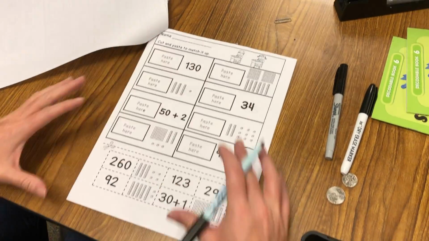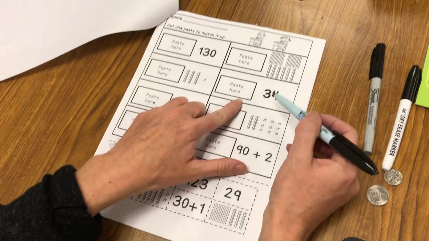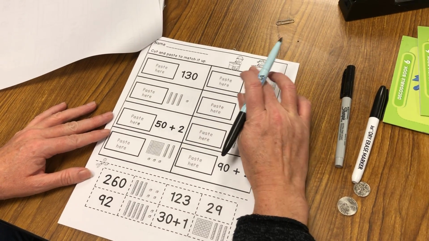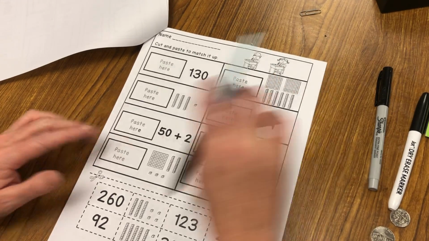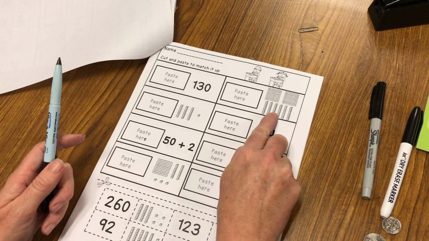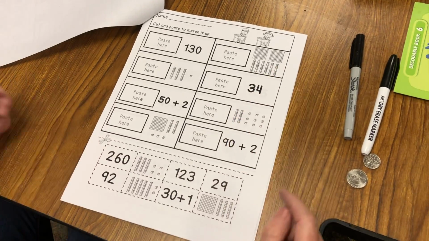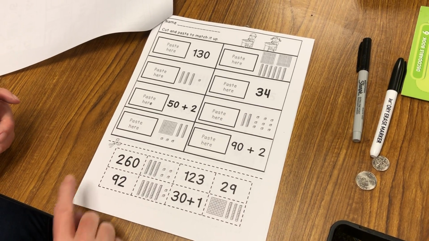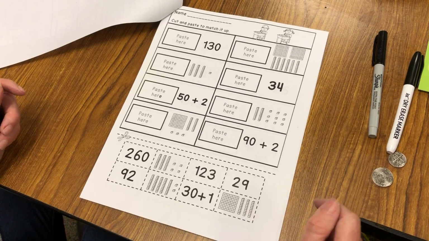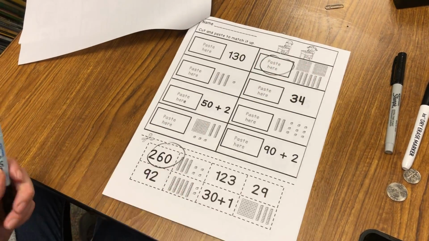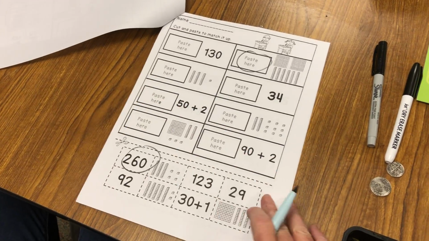And then you have another page right here. I'll give you another sample. Ooh, let's try this one. So I have 100, 200, 1, 2, 3, 4, 5, 6. So 260. Do we see the number 260 right down here in one way or another? Oop, yes, I do. So if I had those cut out, I'd paste that one right there. So cut those out and paste them.